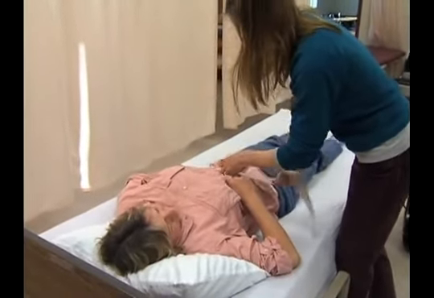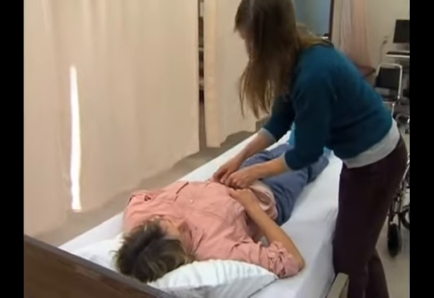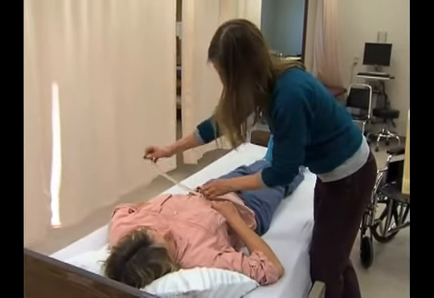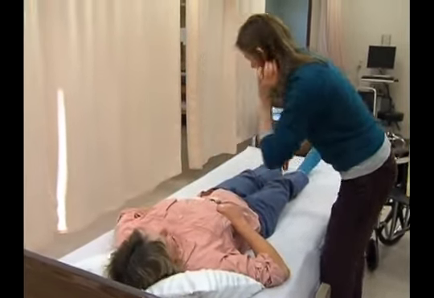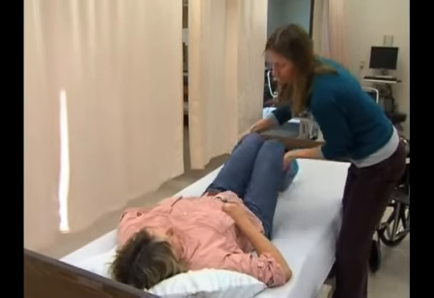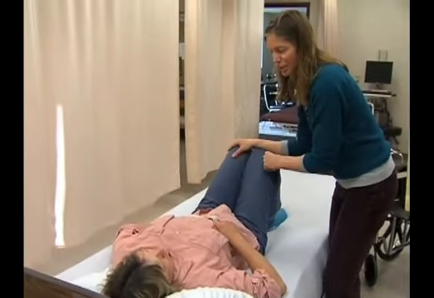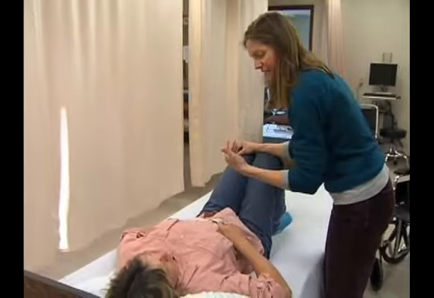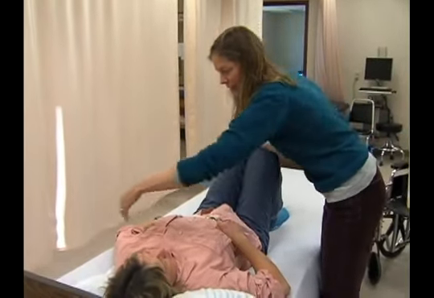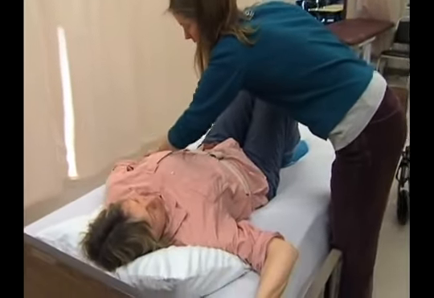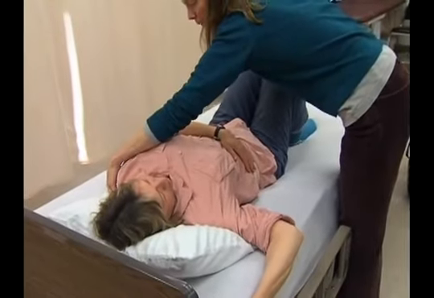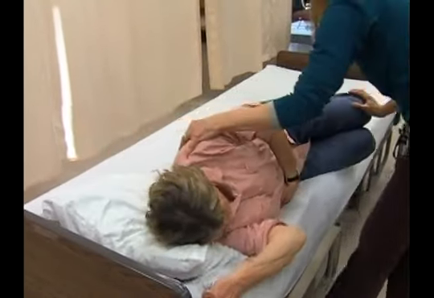So remember what the log rolling is: you don't want to do any twisting of your trunk. Right. So I'm going to help you here, and I'm going to bend up both your knees. And I'll hold these here, but what I want you to do is roll to your side all in one motion. Okay. All right, I'm going to bring my hand here. You can bring your arm across a little bit. 1, 2, 3, and roll.